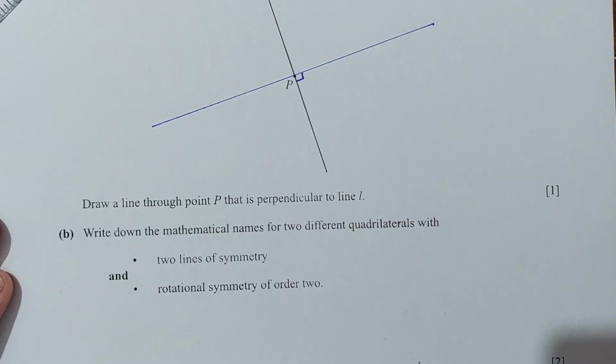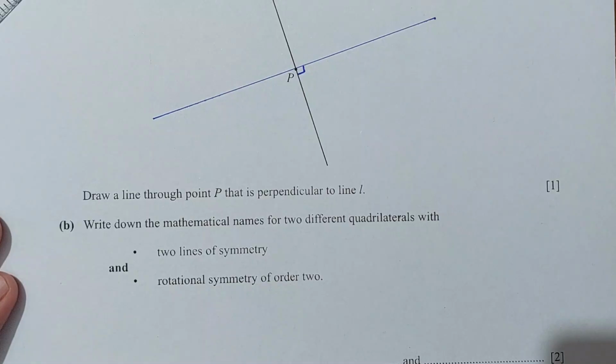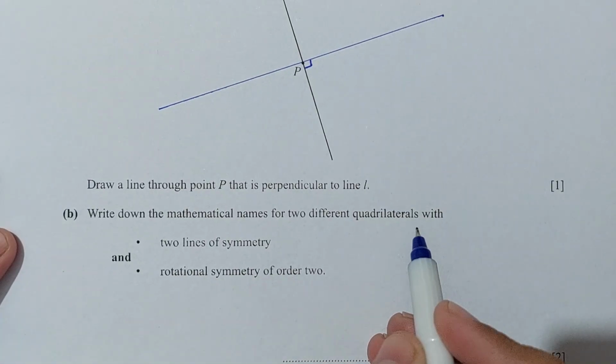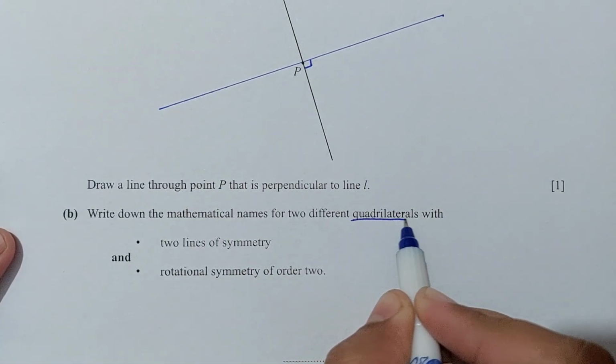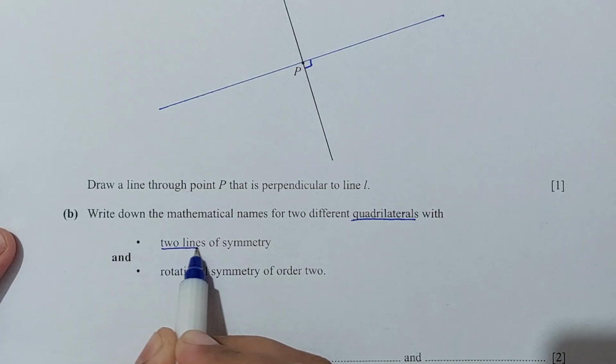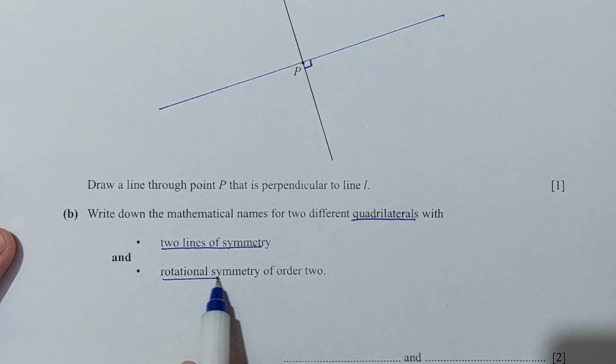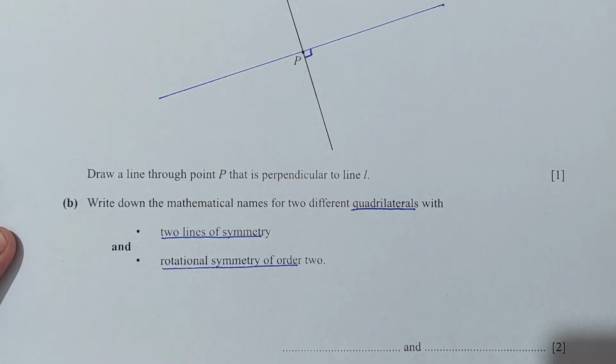Question number 1 part B. Write down the mathematical name of two different quadrilaterals. The quadrilaterals are the shape having four sides with two lines of symmetry and a rotational symmetry of order 2. So the first shape is obviously a rectangle. We know that the rectangle has two lines of symmetry.